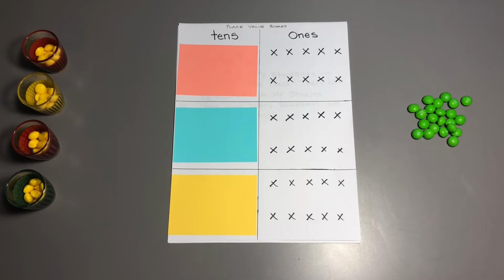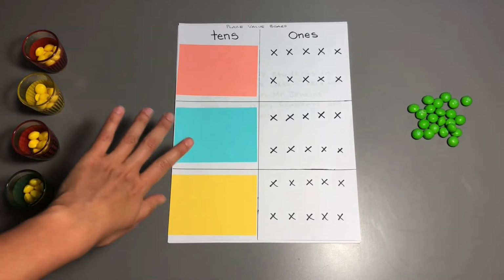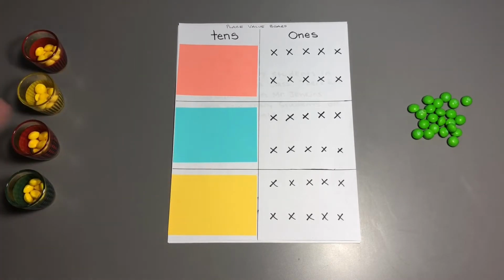So that is all the materials that we need to build our addition equations. We have our place value board, we have our cups, and we have our Skittles. Now let's start with our word problem.